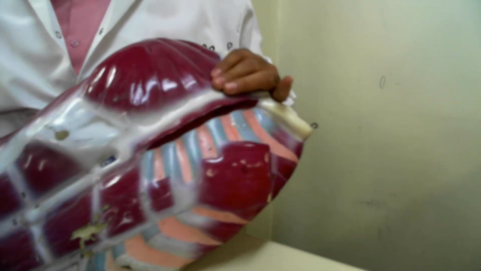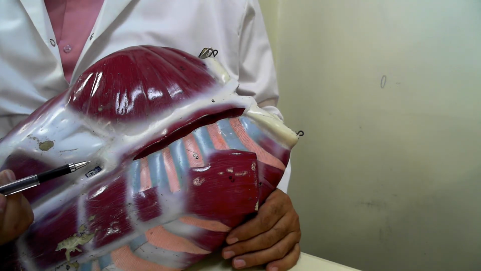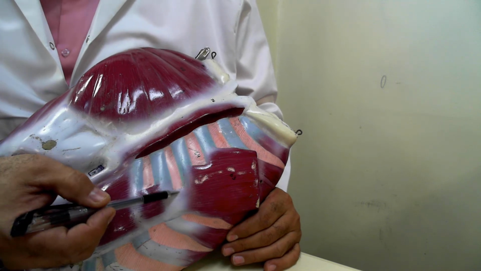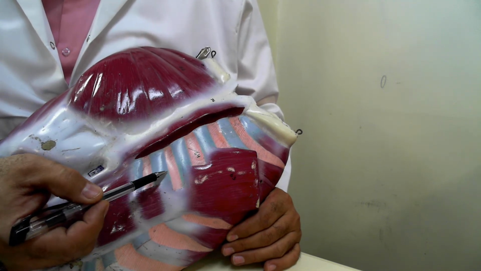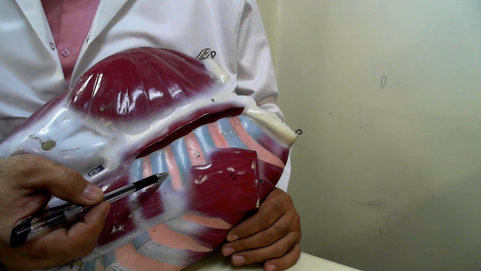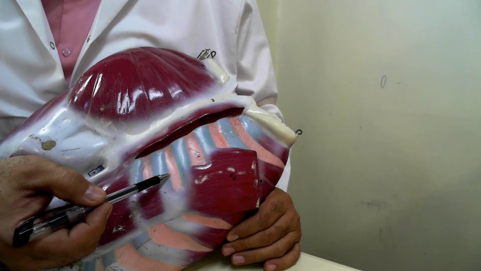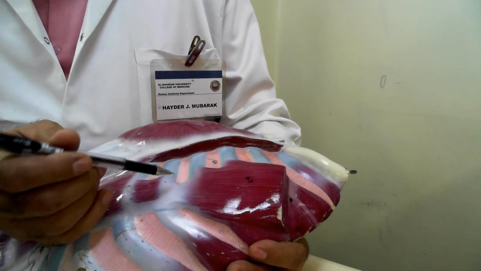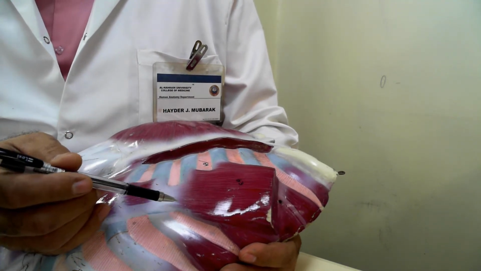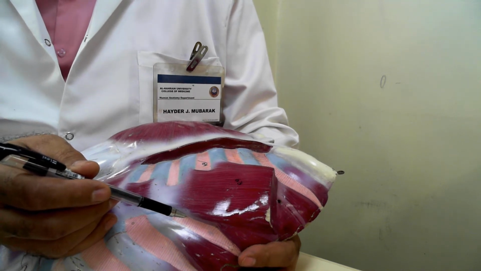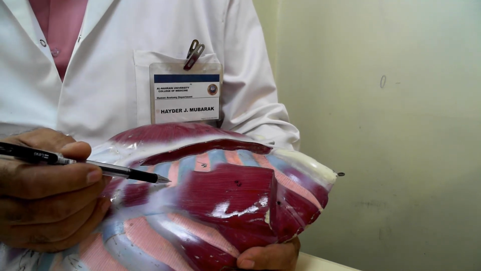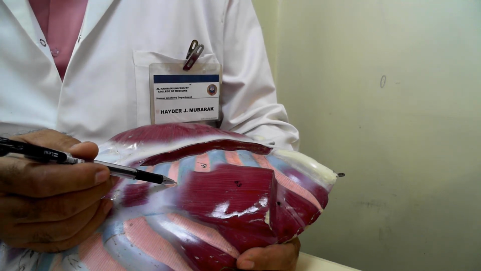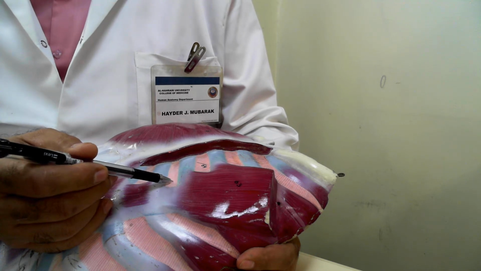I can see that the first layer, which is this, is or must be the external intercostal muscle. The external intercostal muscle shows a direction of fiber which is downward, forward, and medially.